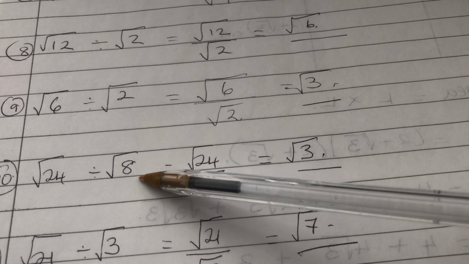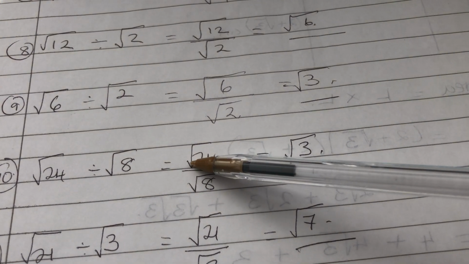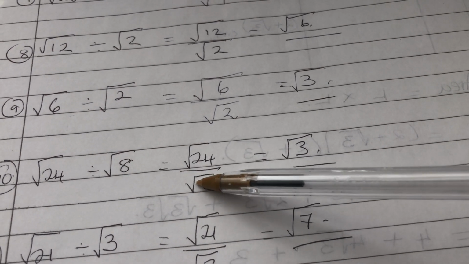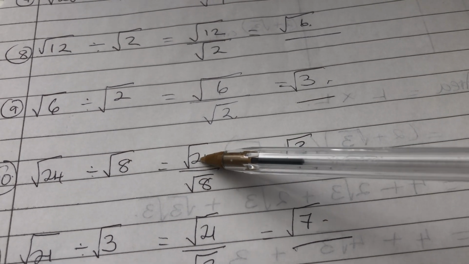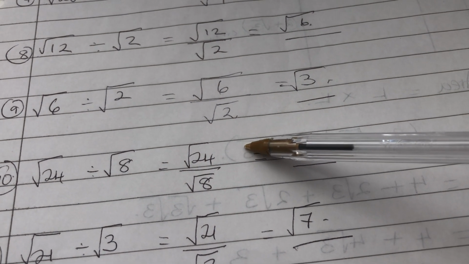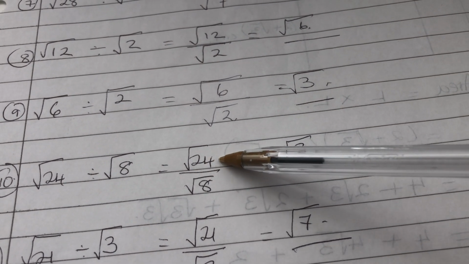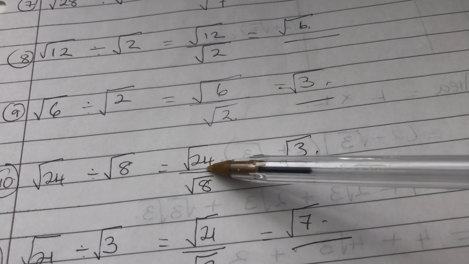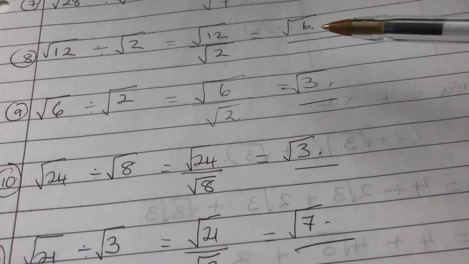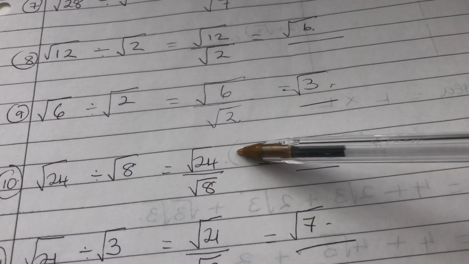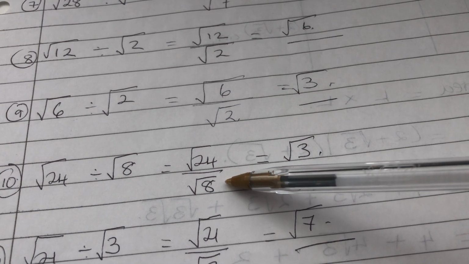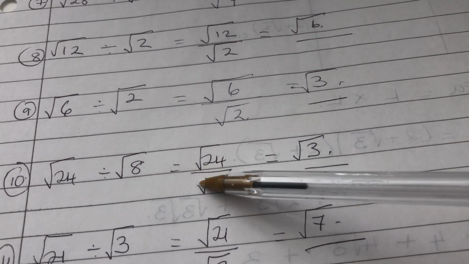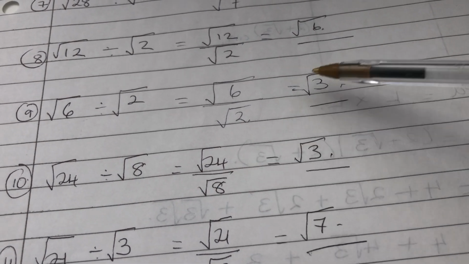Root of 24 divided by root of 8. Okay, so here, because of the root 8 in the denominator, I'm going to do 8 times 3. So 24 becomes root 8 times root 3. If I do root 2 times 12 or 6 times 4, I've still not taken care of the root 8. So I'll look for factors that I can get root 8 so that I can cancel out.